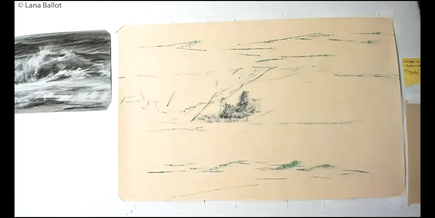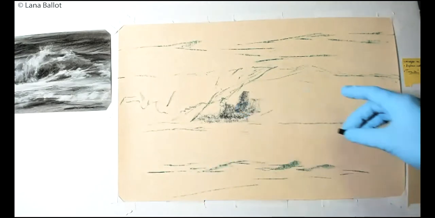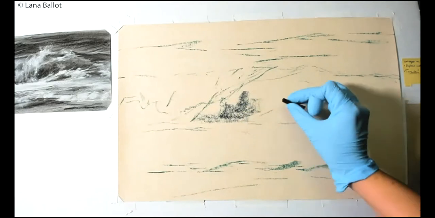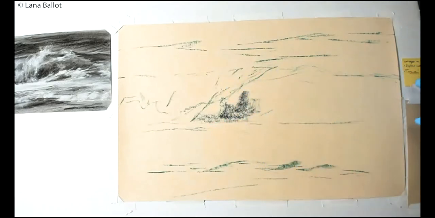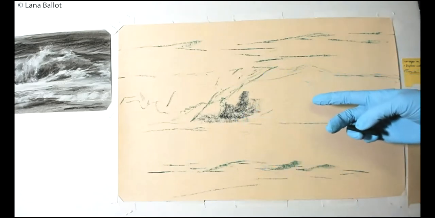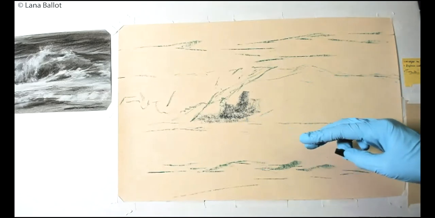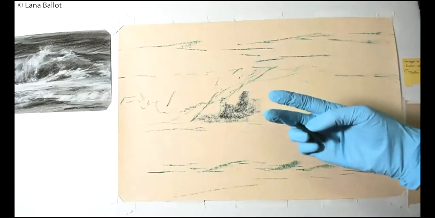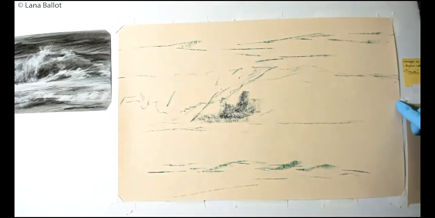Then maybe I'll do something different. But so far, I'm just trying to get the green for the whole area, and then we'll layer that foam on when the painting is dry. I will do that later.